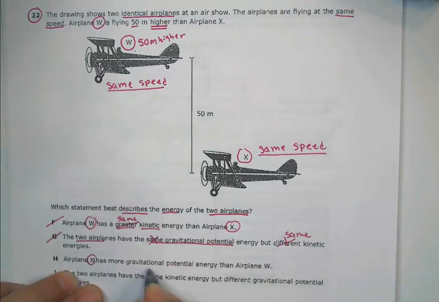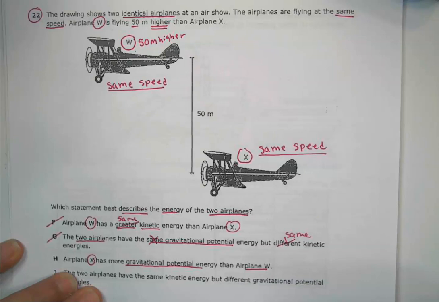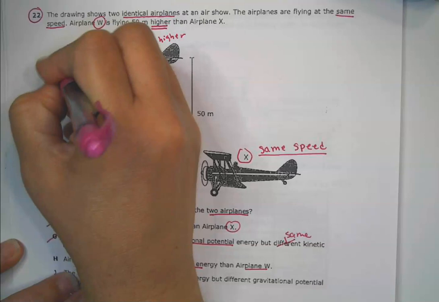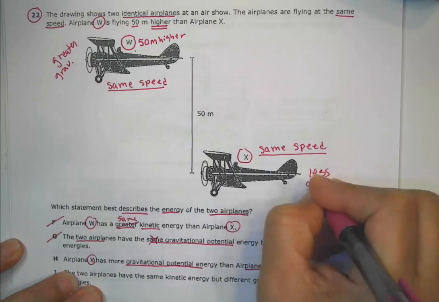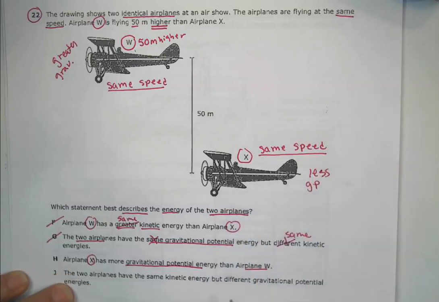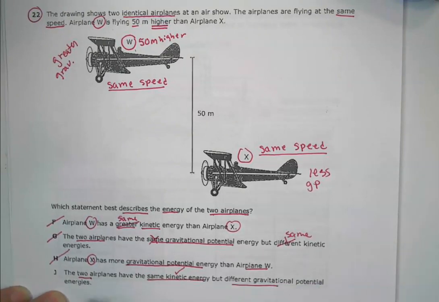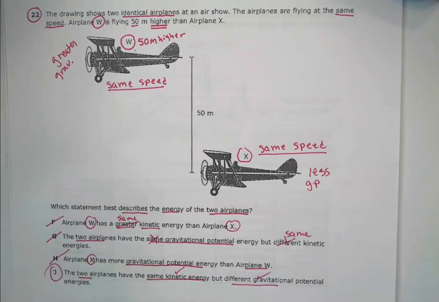Airplane X has more gravitational potential energy than airplane W. No. Now that we know this one has greater gravitational potential, this one has less gravitational potential, so on this one, I'm going to say no. The two airplanes have the same kinetic energy. I like that. But different gravitational potential energies. Oh, okay. They didn't even ask which one has more, but they're saying different. So I'm going to go with letter J as the best possible answer.